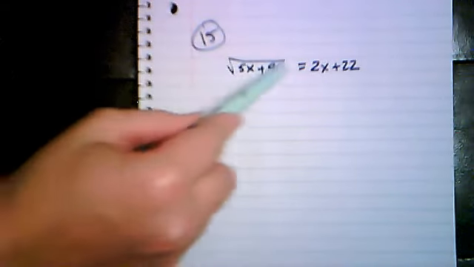Now let's talk about solving an equation with a radical. This one has a radical in it. There's the radical right there, that's a square root. Now, the first thing you need to do is isolate your radical. Luckily, number 15 from my homework is isolated already. So the square root of 5x plus 99 doesn't have anything on that side except for that radical chunk right there.